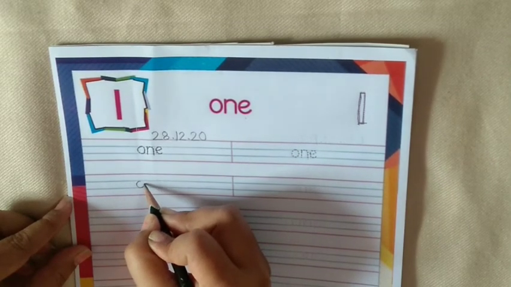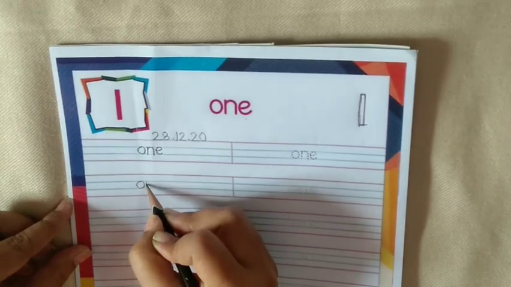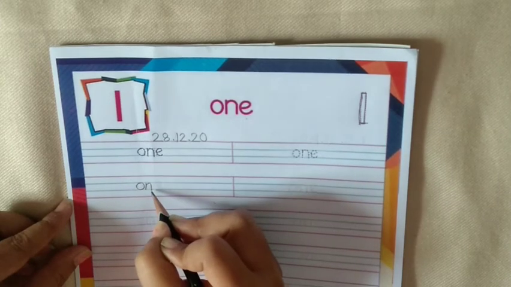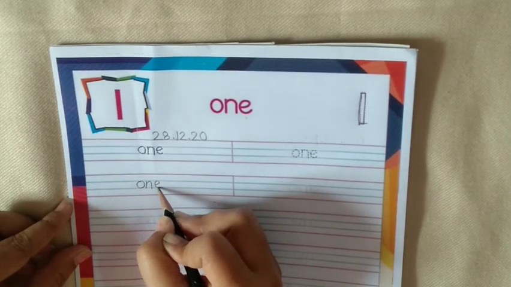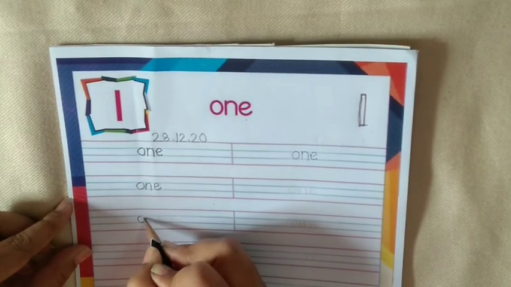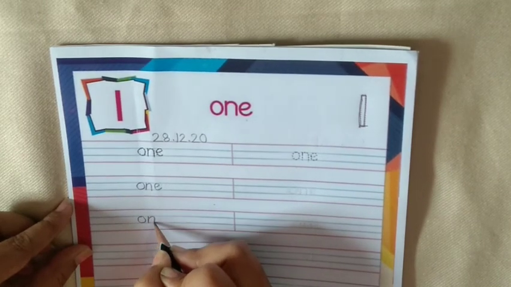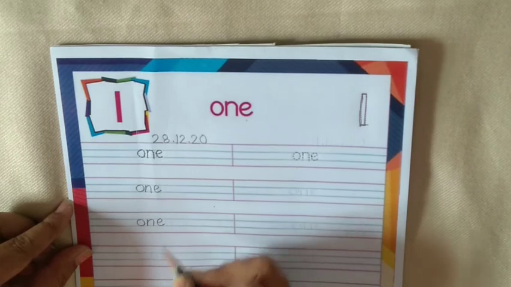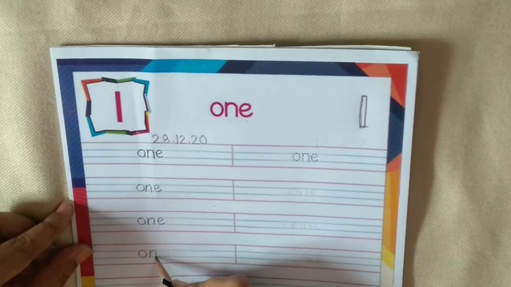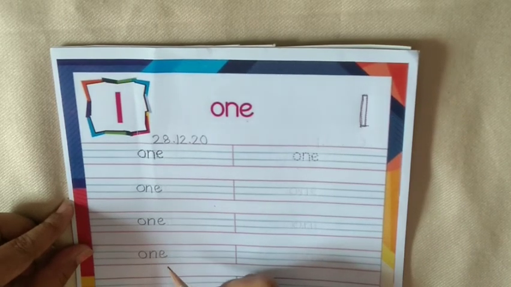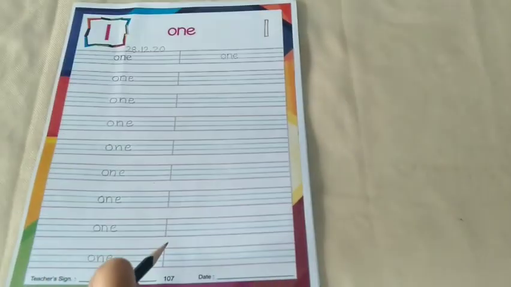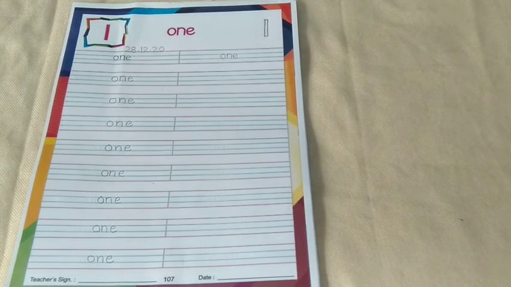C curve, reverse C curve, standing line, go up, make a curve, come down and E, O and E1. O and E1. This is how you have to write this side. O-N-E-1.